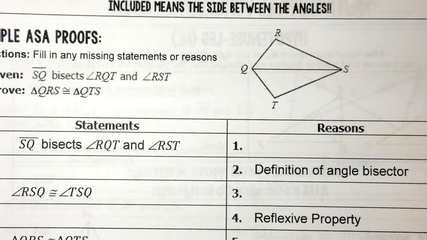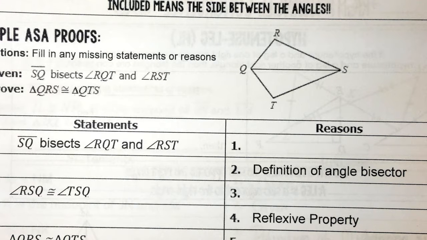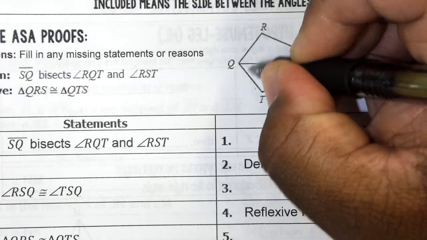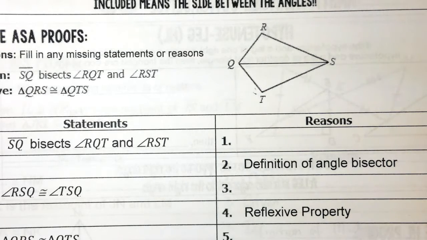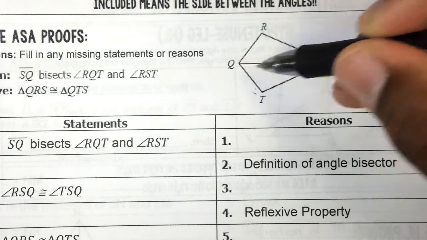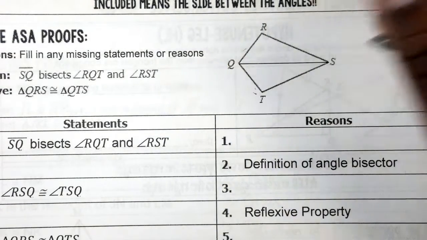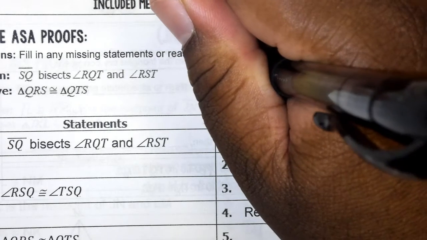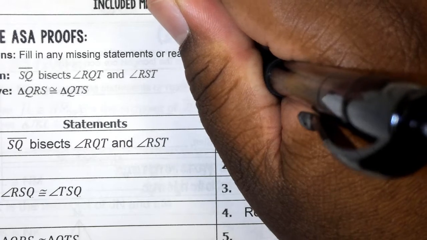If I bisect angle RQT, what am I doing to it? You're splitting it in half. So that means the 2 smaller angles that are created by that split will be congruent. You need to mark those, and you need to mark them correctly. RQT is this full angle right here. Q is the middle where the angle actually is. I'm bisecting that with this segment here, SQ. If that's the case, the small angle up top will be congruent to the small angle at the bottom.